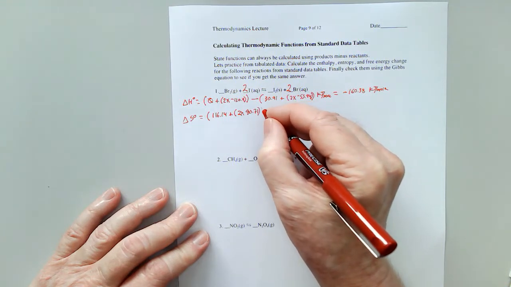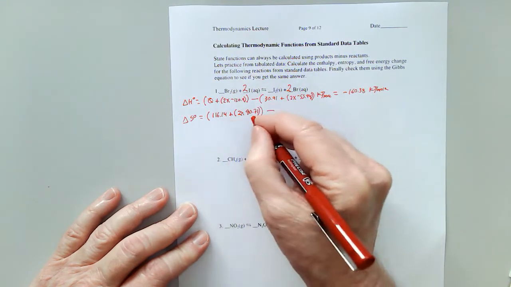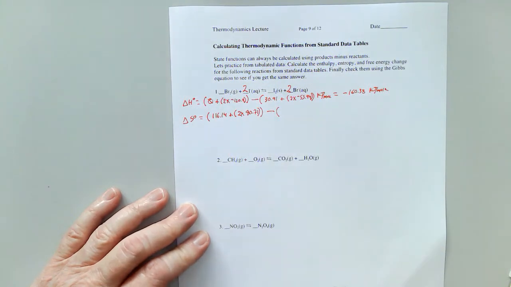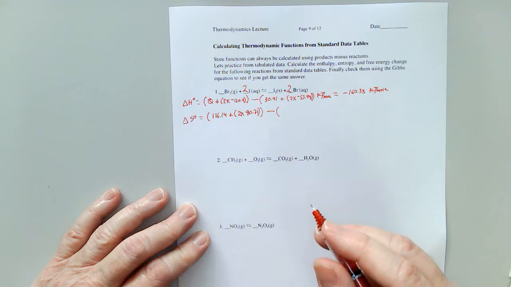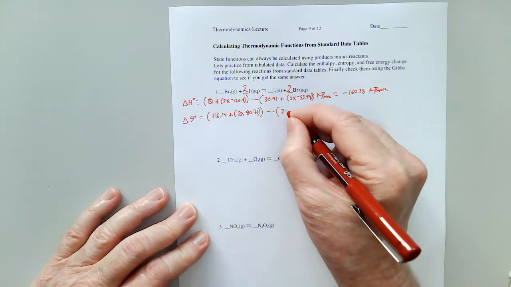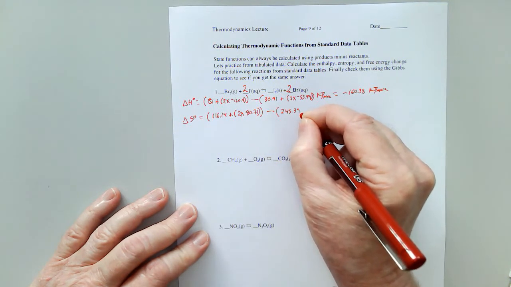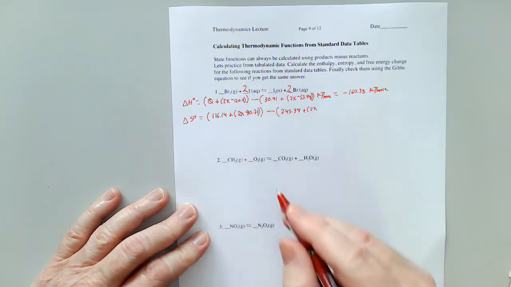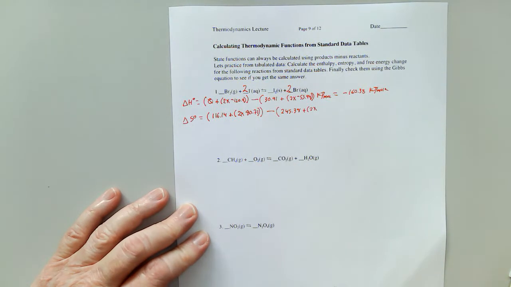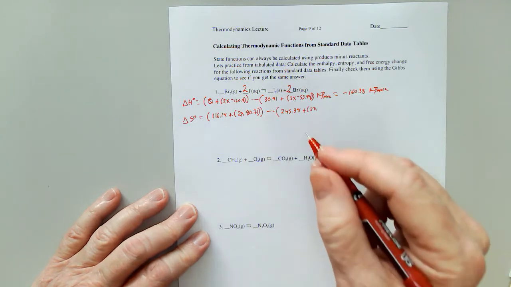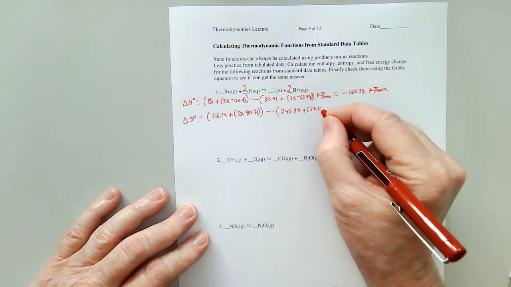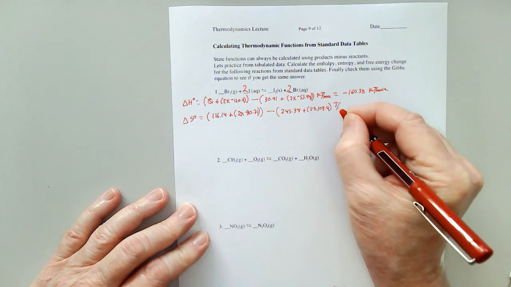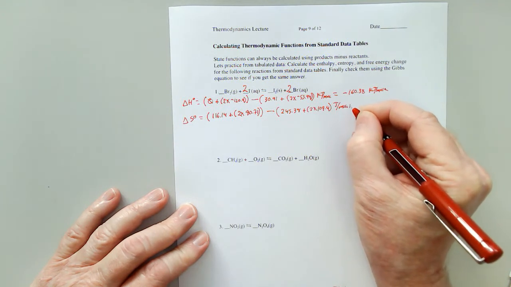Remember, you're not going to see any negative numbers here because these are absolute entropies. Minus the value for Br2, which is 245.38, plus 2 times the value for I minus, which is 109.4. And those are going to be joules per mole, okay?